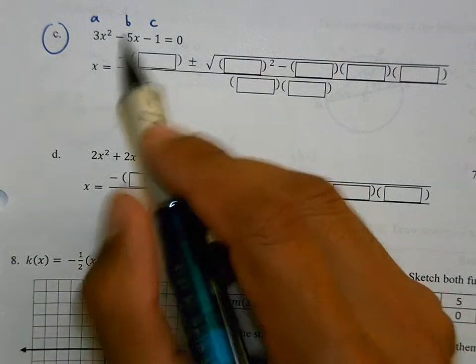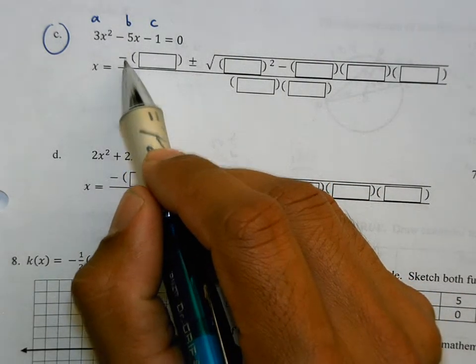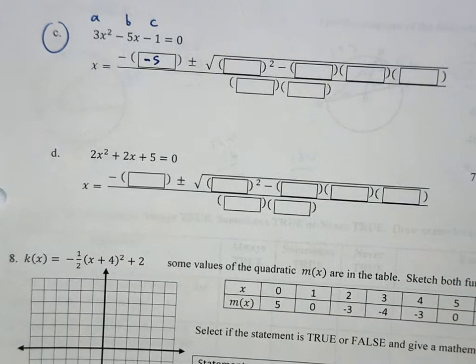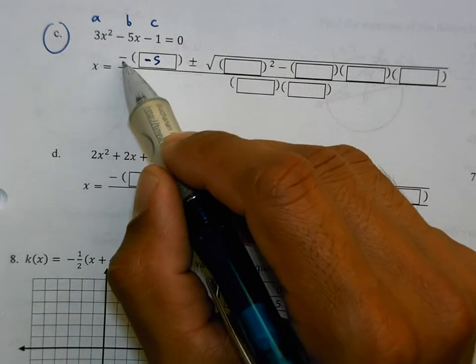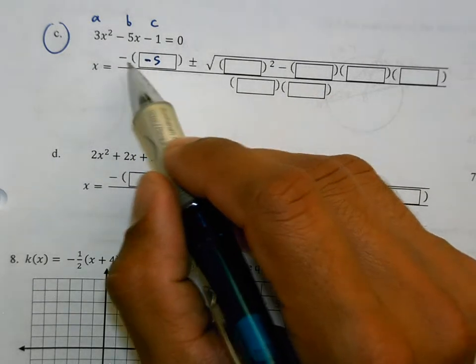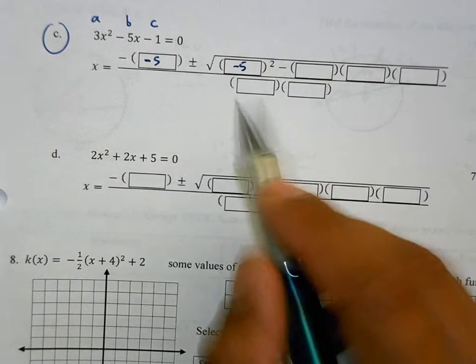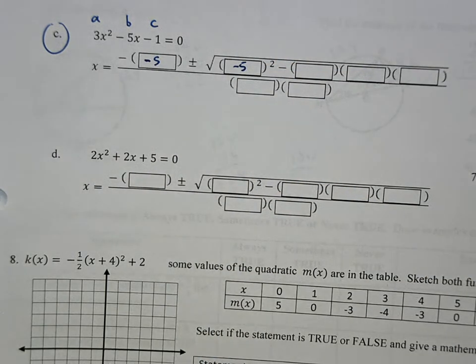The opposite of b, the opposite of -5 would be a +5 when you simplified it. But I'm going to put in the -5 because it says the opposite. -b, opposite of b, plus or minus b squared. Same thing as -5 times -5 squared. Minus 4.